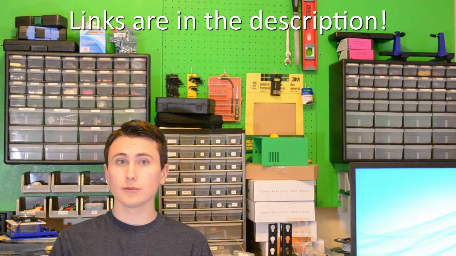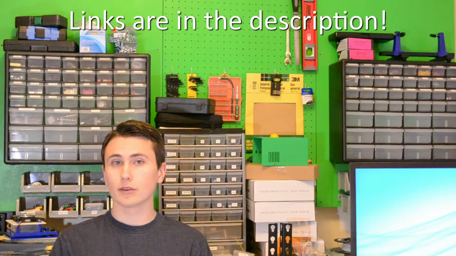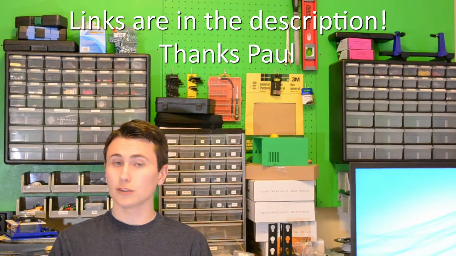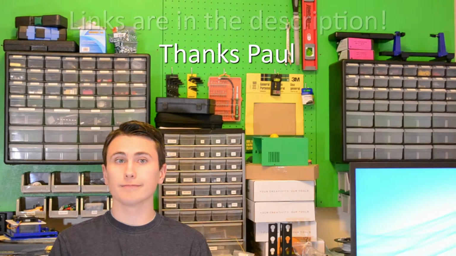Another library that I used is the DS1307 RTC library, which allows for normal access to the real-time clock. It provides functions to read and write the current time, and it enables the battery backup by default. Awesome work, Paul. Thanks for sharing.